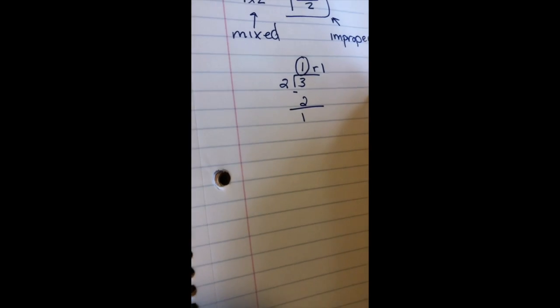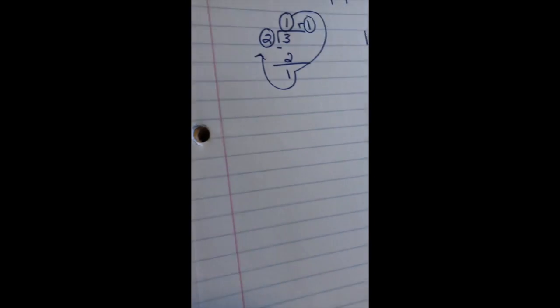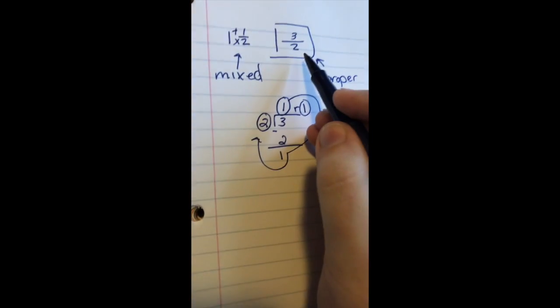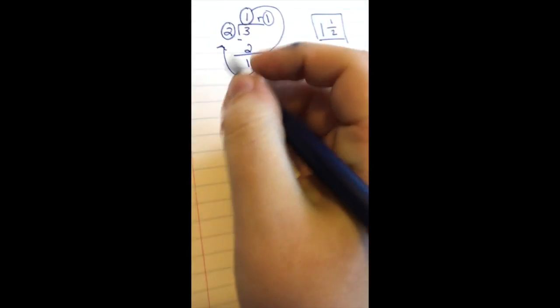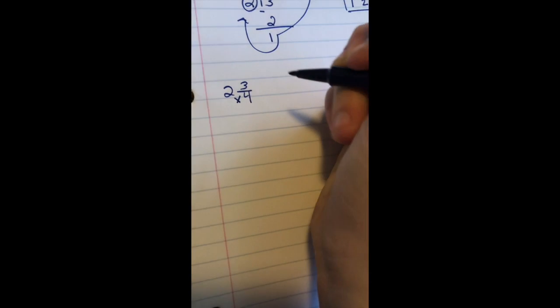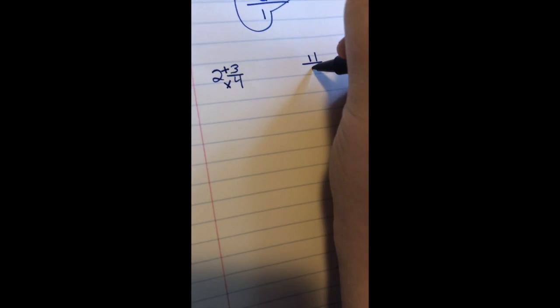But if we wanted to put it into a fraction, we're actually going to take this answer as our whole number, our remainder as our numerator, and our dividend as our denominator. So we're going to end up using 1 and 1/2, and that is going to be our mixed number rather than an improper fraction. So we can flip back and forth like that. So let's say we had 2 and 3/4. We would want to multiply the top, that is 8, and then add 3, that is 11/4.